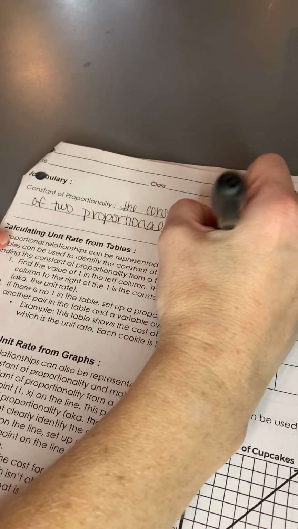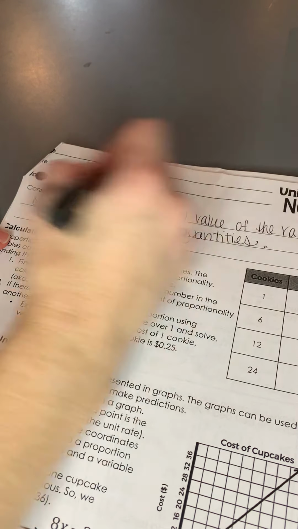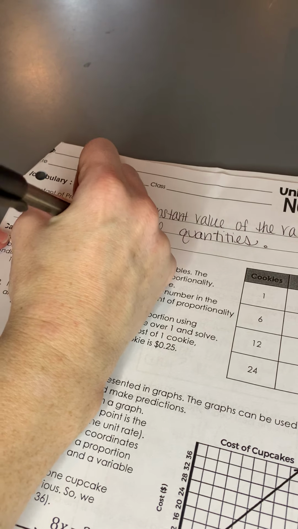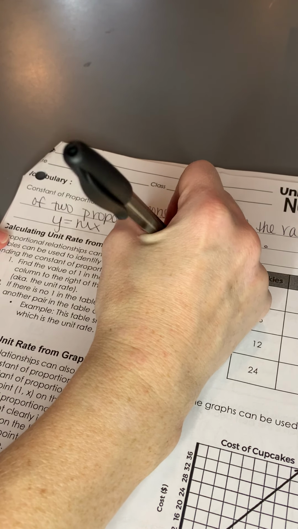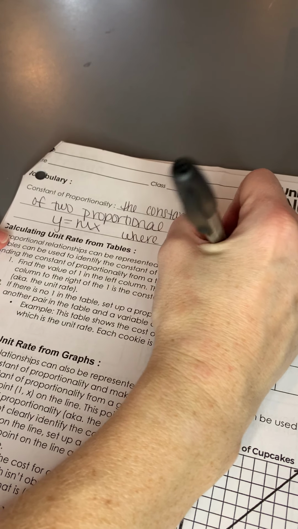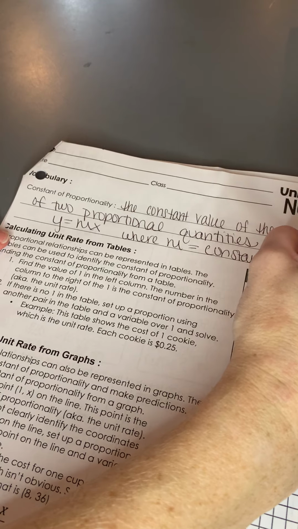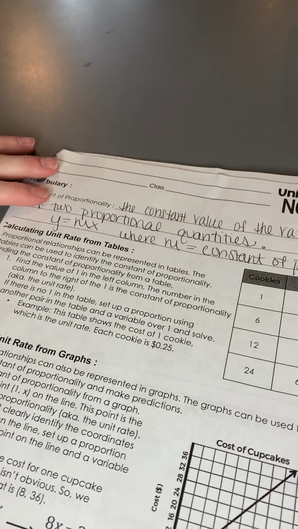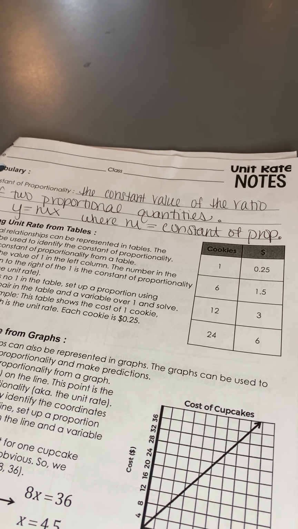So quantities are just values. So y equals mx, where m equals the constant of proportionality. I'm going to run out of room, so I'm going to abbreviate it as PROP, for proportionality.